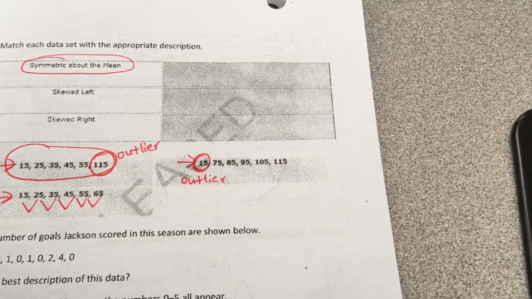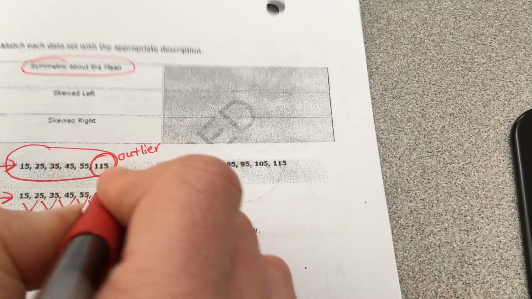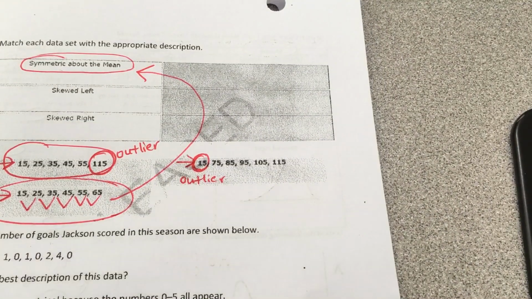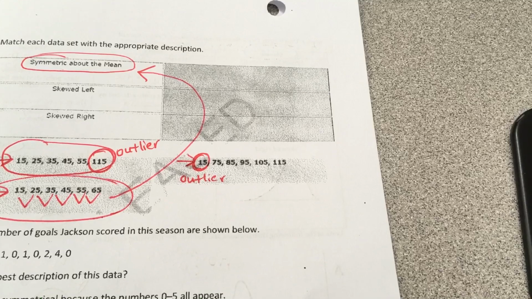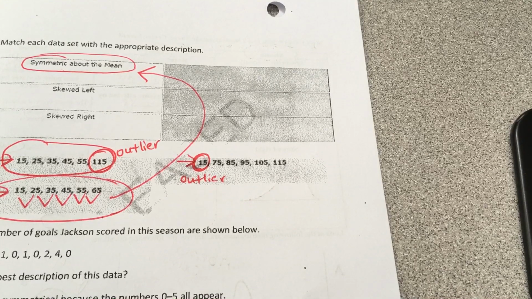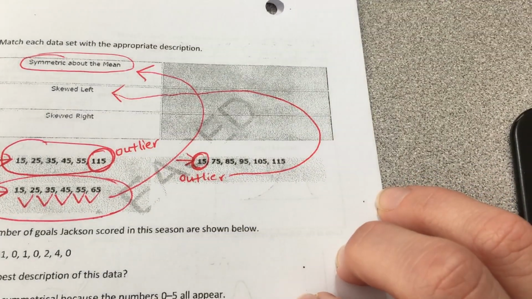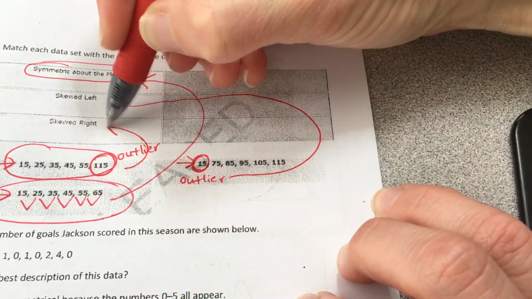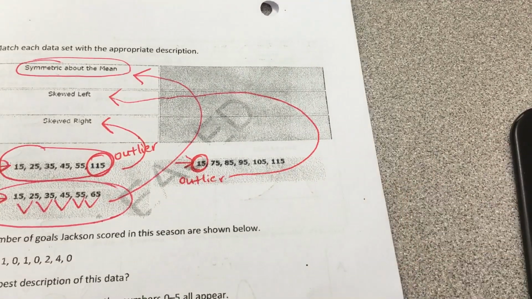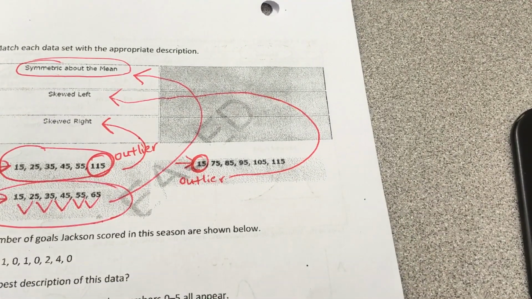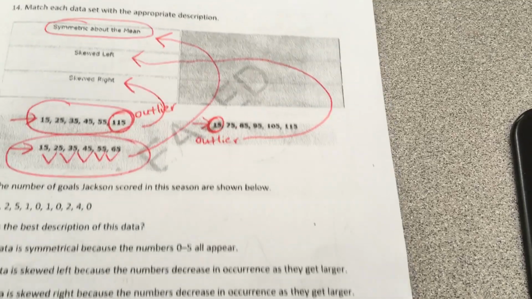Okay. So which one is symmetric? The last one. So that one is symmetric. Which one is skewed left? The one with the 115 outlier or the one with the 15 outlier? The 15. It's on the left. Okay? So it is skewed left. And this one is skewed right. Why? The outlier is on the right. Okay? All right, last one, 15.